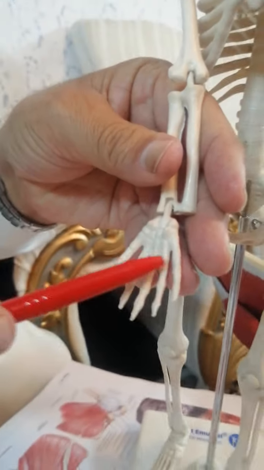It is also to be noted that the thumb has a great representation in the brain, because the thumb has to perform many functions. All right. Now note this point, that the phalanges articulate with the metacarpal bones. Metacarpal 1 and metacarpal 2 and 3 and 4, these metacarpal bones. And then the metacarpal bones articulate with the carpal bones, these 8 bones.